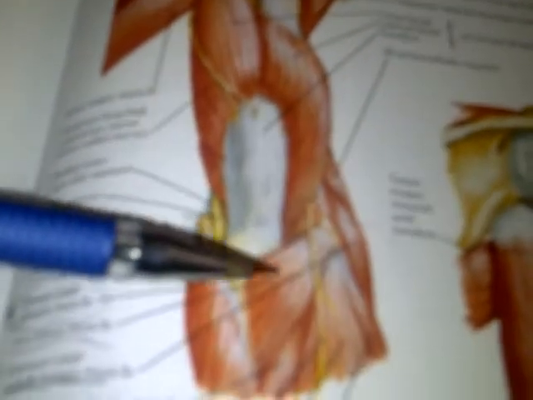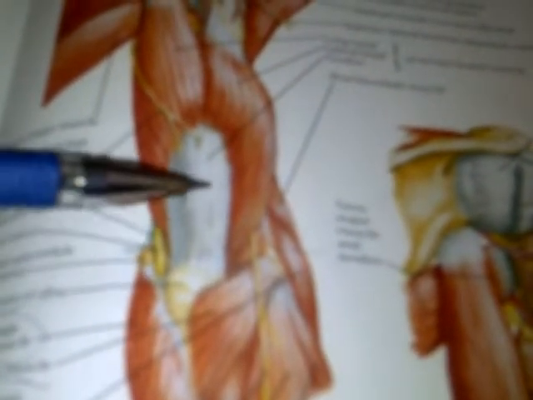And we all know what is olecranon. It's the process of the ulna that inserts into the olecranon fossa of the humerus.